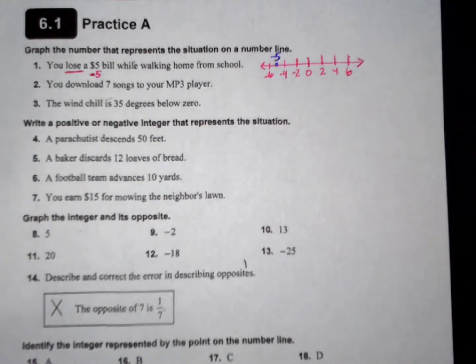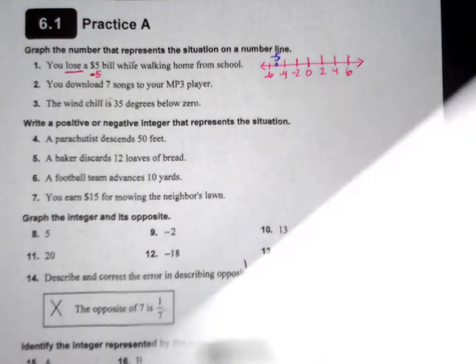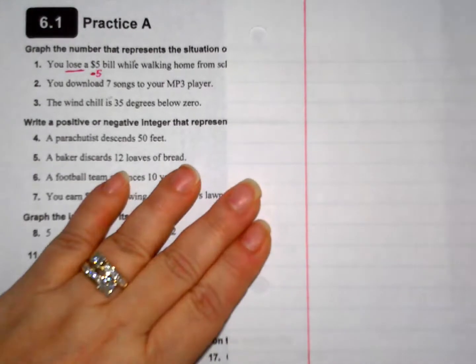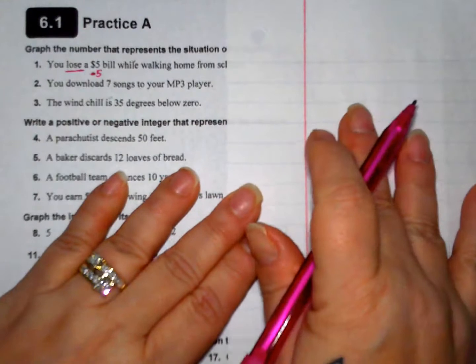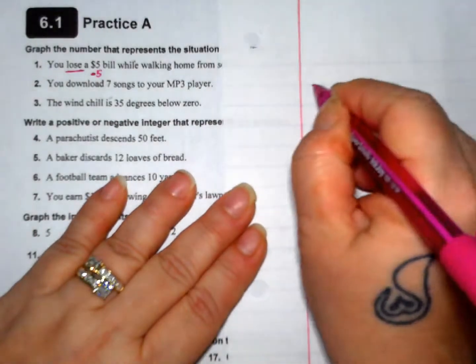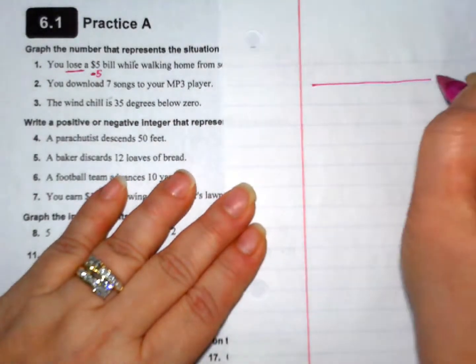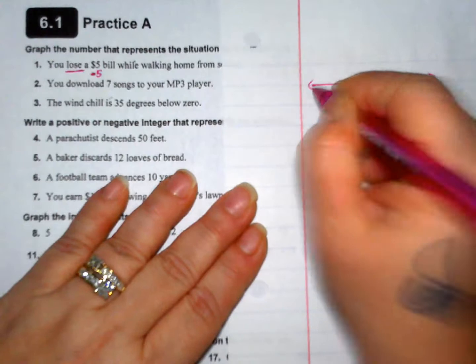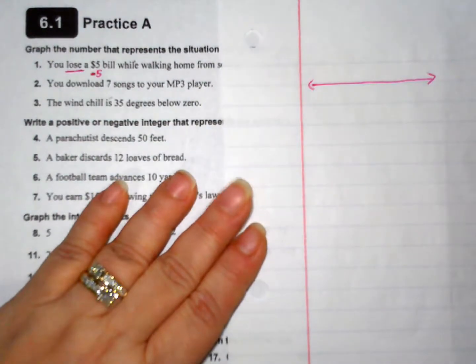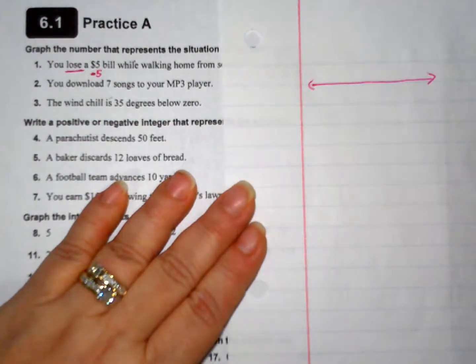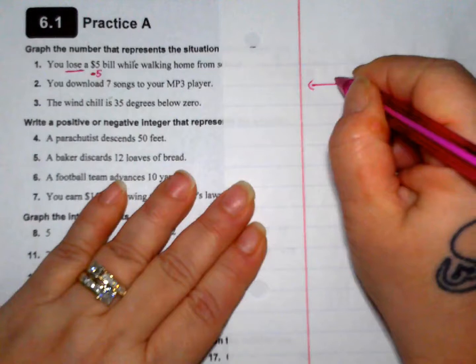So because I'm going to be a little bit scrunched for space on this worksheet, I'm just going to do it on a separate piece of paper. Okay, so right here, I would draw a number line. And just to show you that the 0 does not always have to be in the middle, I'm going to put my 0 over here.